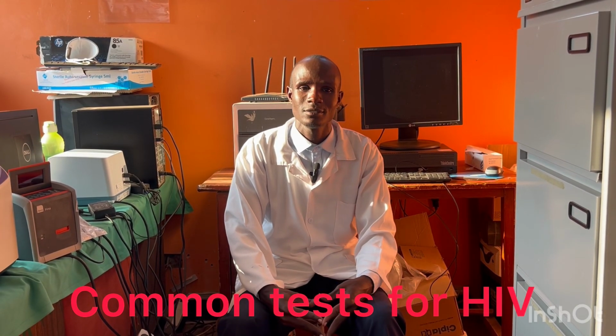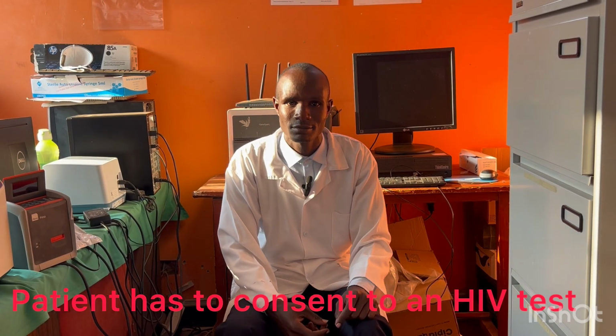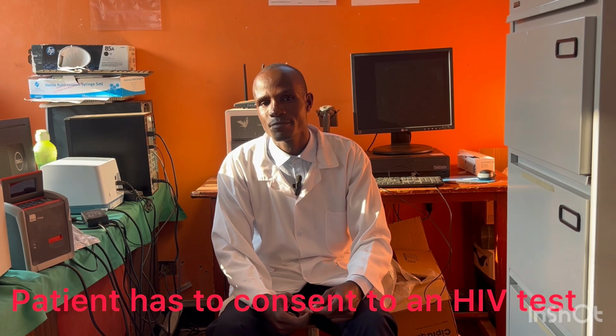Keep note that before an HIV test is done on an individual, a health worker must get consent from the patient. That's to say, a patient must accept to do the HIV test and sign that they have accepted. Two, pre-counseling before an HIV test should be done.